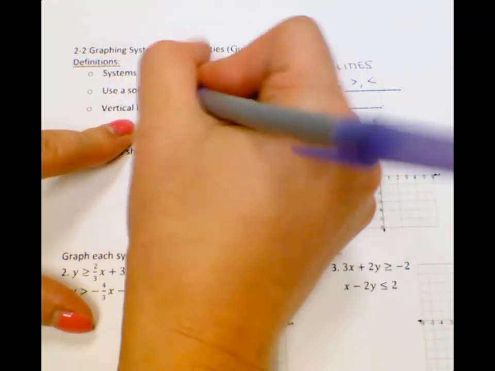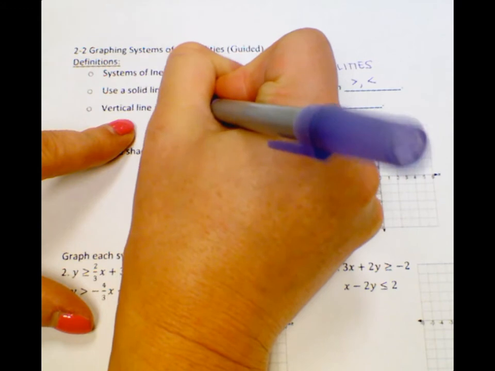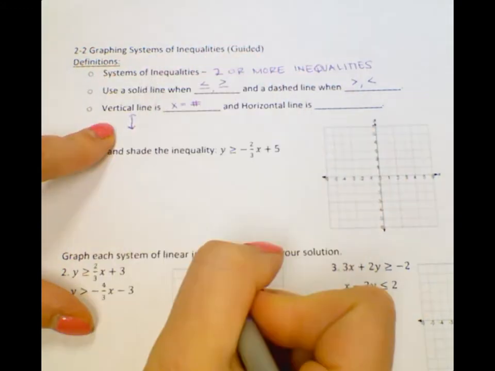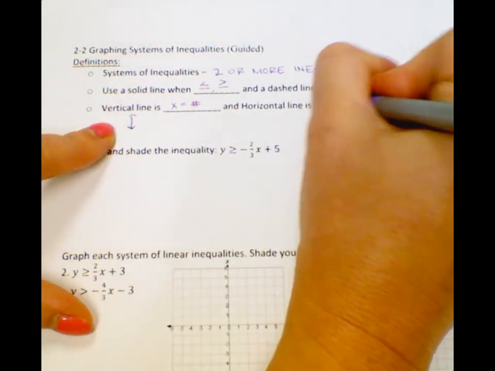A vertical line is when x equals a number. So remember, vertical is up and down. A horizontal line is when y equals a number.